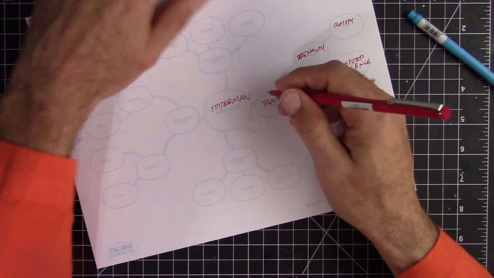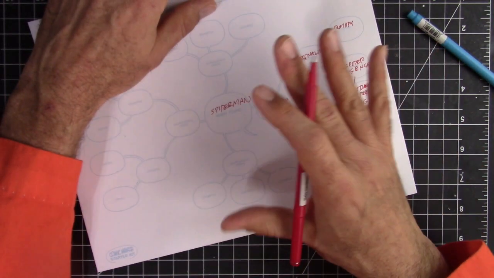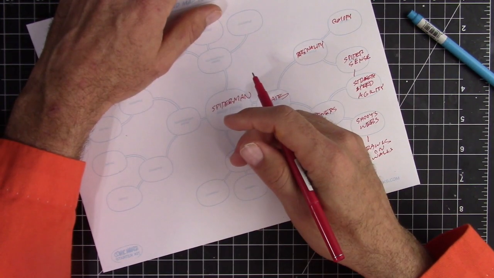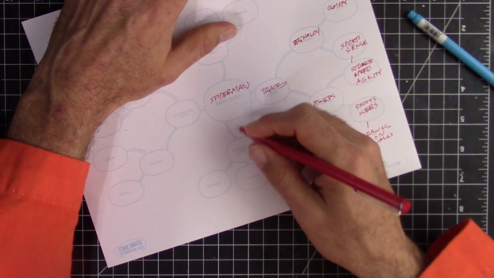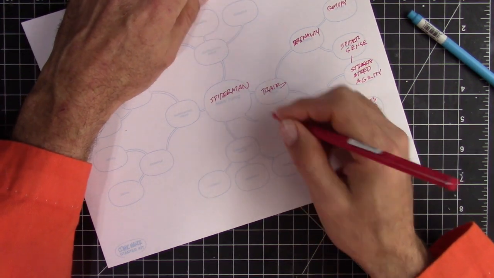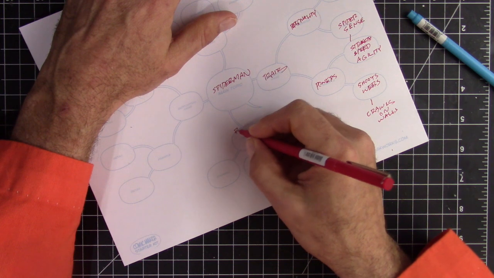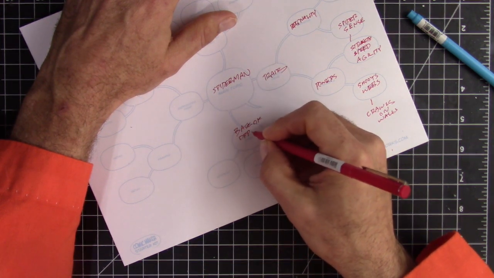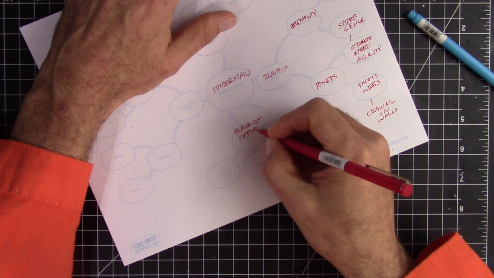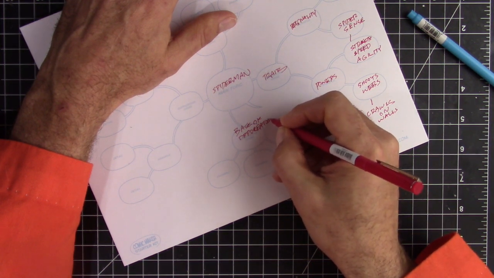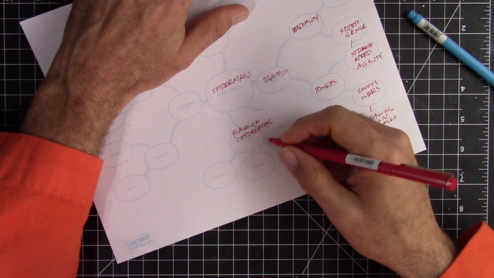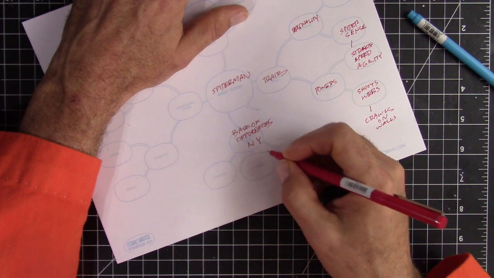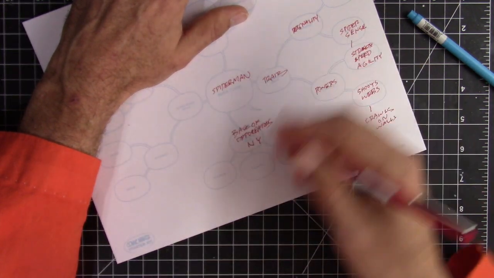What are some other things? Now, because we're not just concentrating on the hero, we also want to think about the world. This is all about world building after all. So what's Spider-Man's base of operations? Excuse my spelling. So basically, it's New York. He's New York City. So what do we know about New York?